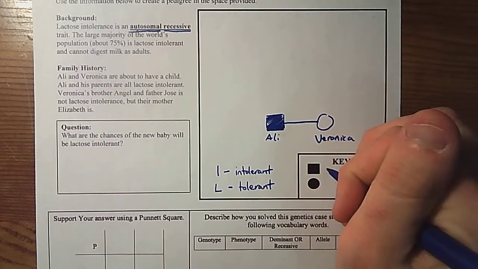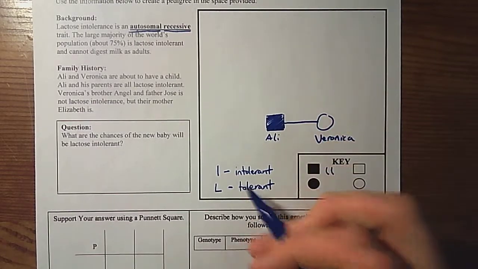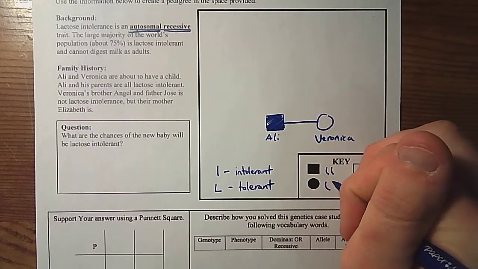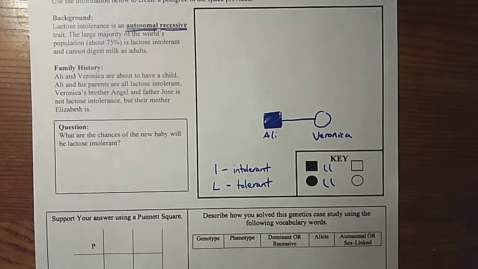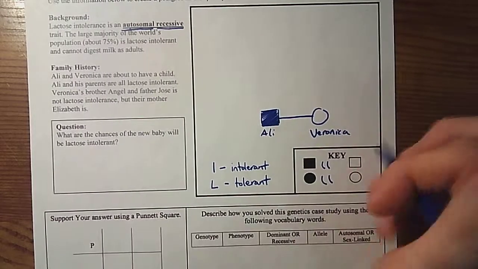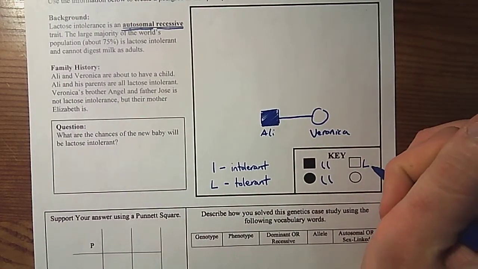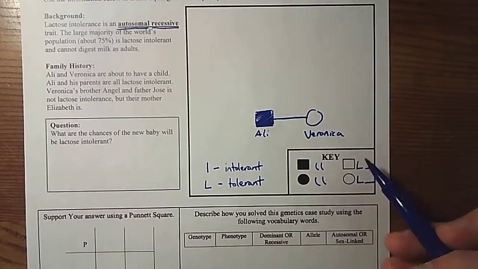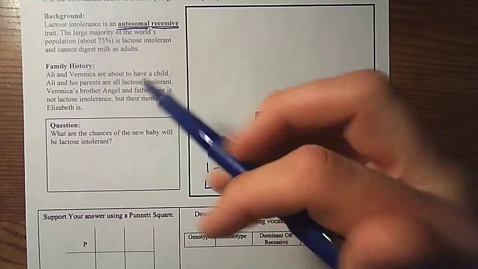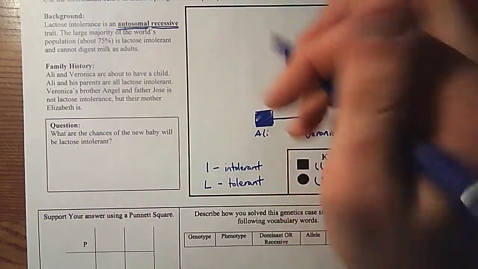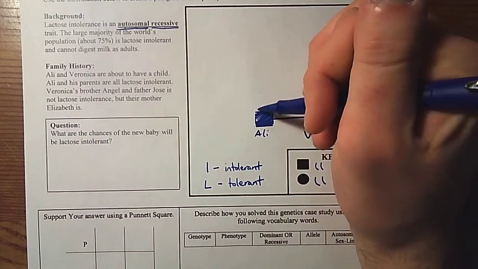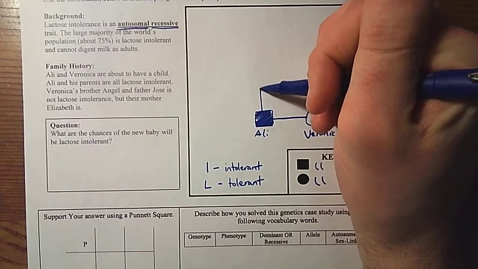To make the key here, I would have to have two recessive alleles, little l, little l. If I'm a girl, again, since this is not an X-linked trait, little l, little l. If I have the dominant trait, I know that I at least have one dominant L, but I don't know if the other one is going to be the little l or the big L. Ali and his parents are all lactose intolerant. Does it say anything about Ali having siblings? It doesn't look like it.